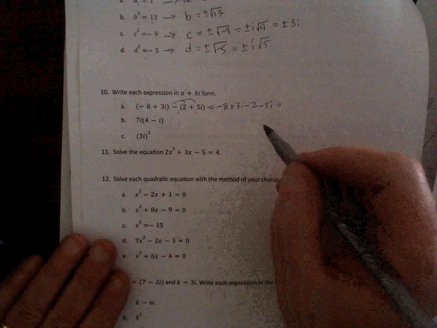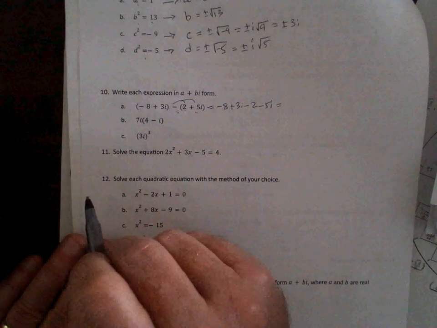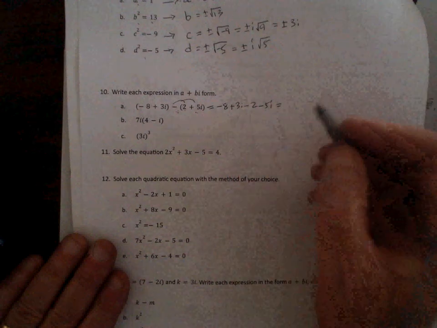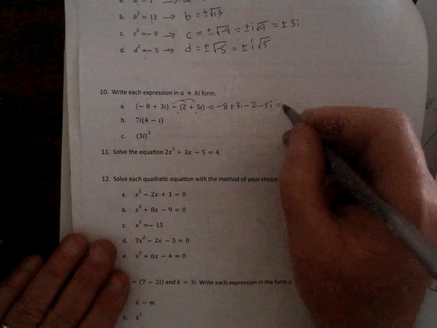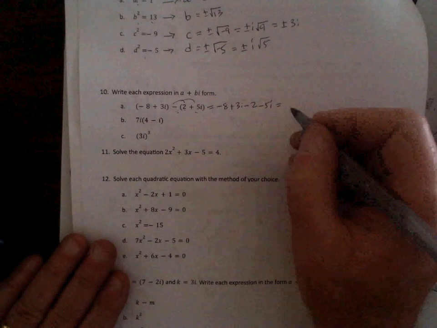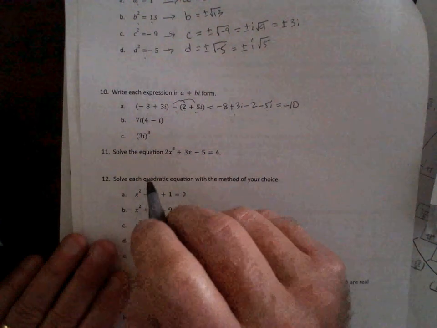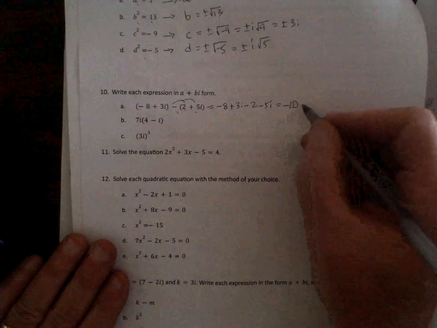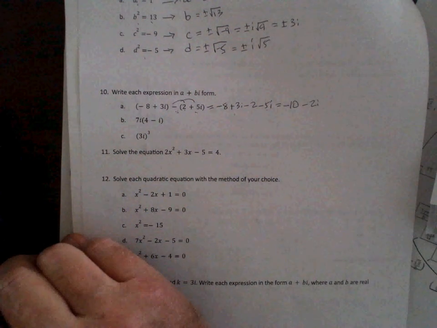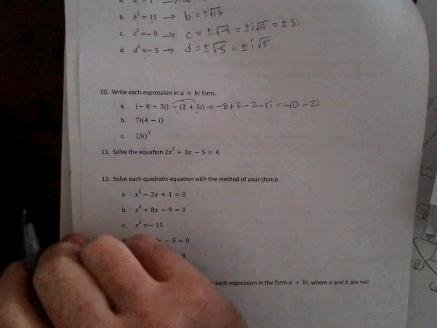Then we're going to combine the real parts. Negative 8 minus 2. What'd you say? Negative 8 minus 2. You borrowed $8 from your brother, then you borrowed 2 more. You got negative $10, right? Then 3i minus 5i. What? Negative 2i. Just 3 minus 5 is negative 2, and you keep the i. Right?